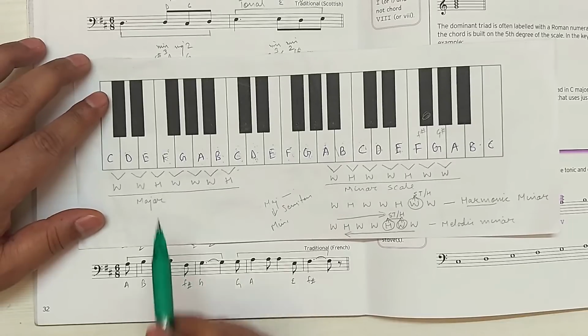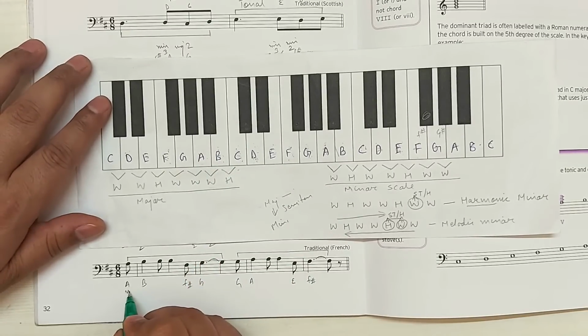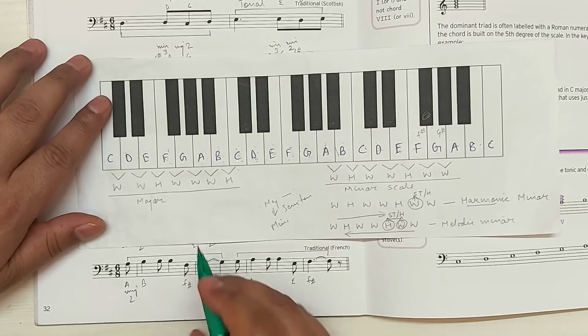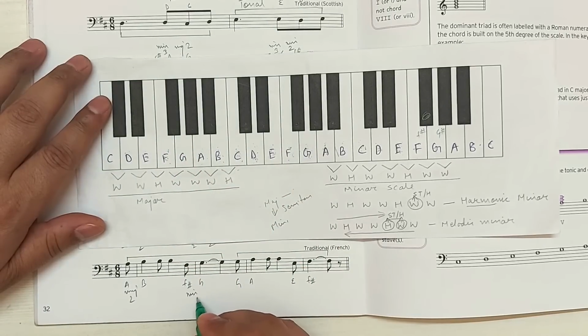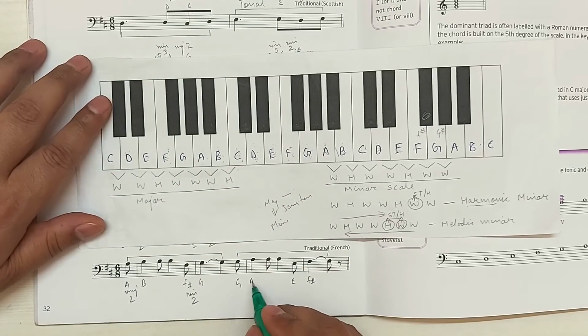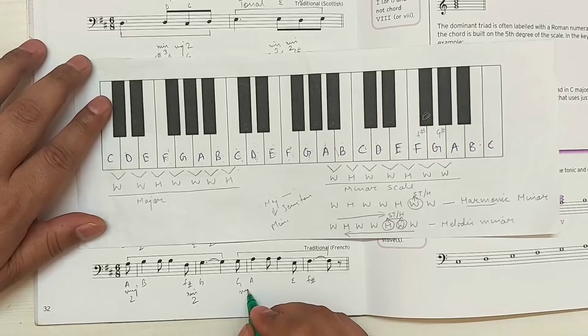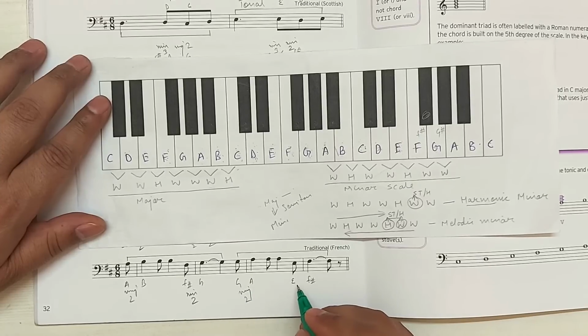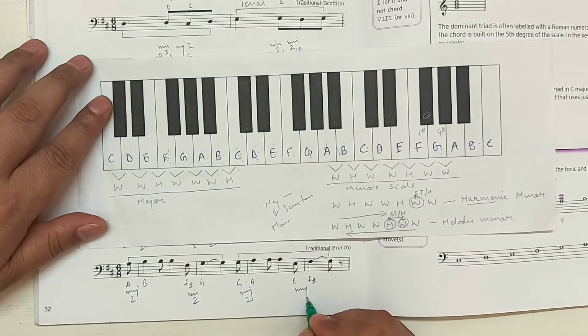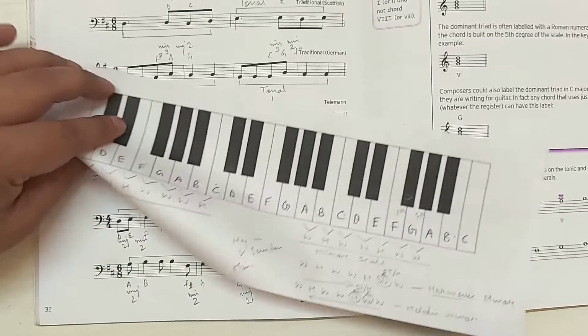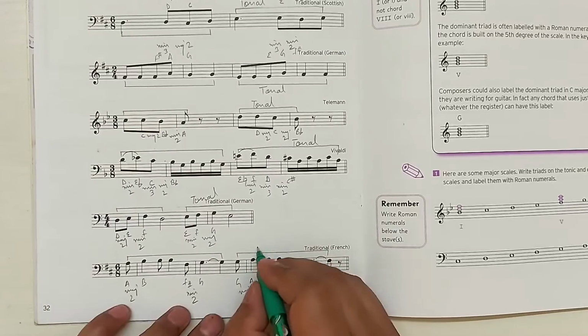First, we're going to have A to B is a major second. Then F sharp to G is a minor second. Let's check here. G to A is a major second, and E to F sharp is a major second. So that means this is a tonal sequence.